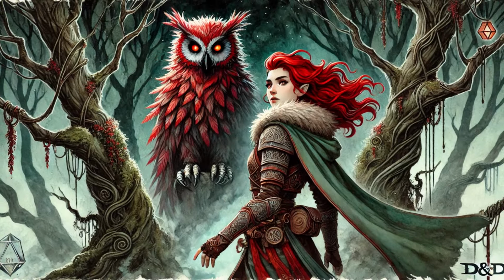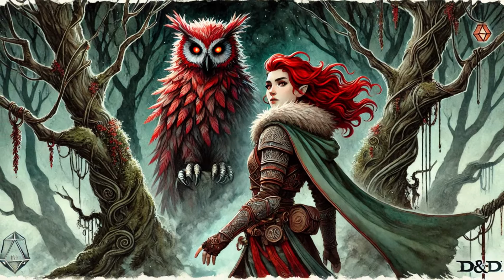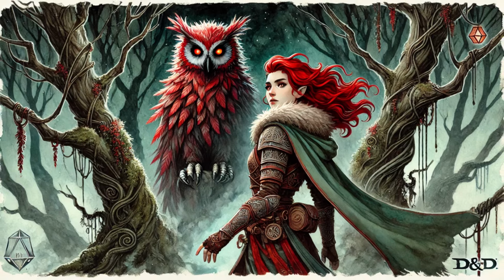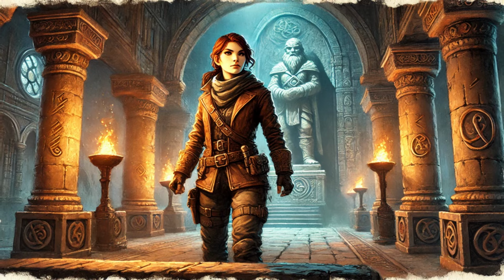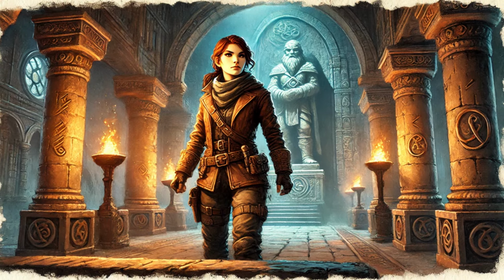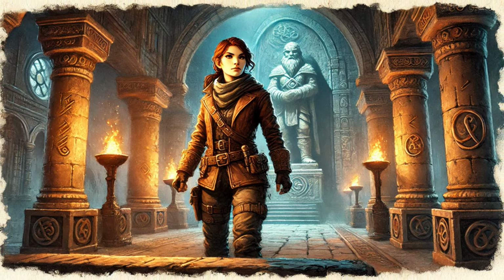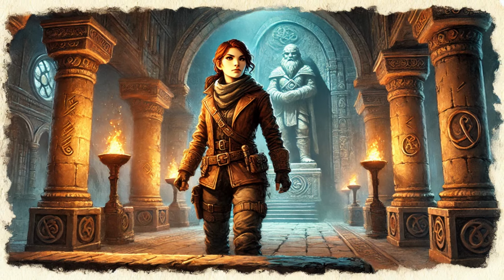What's brilliant about the article's approach is that it goes beyond simply defining each alignment. It emphasizes the dynamic nature of these classifications. Your character's alignment isn't set in stone. It can shift and evolve as they face challenges, make choices, and experience the consequences of their actions.